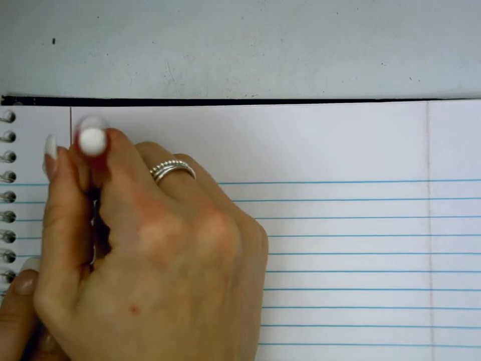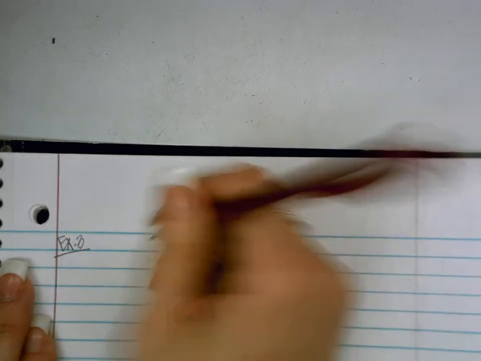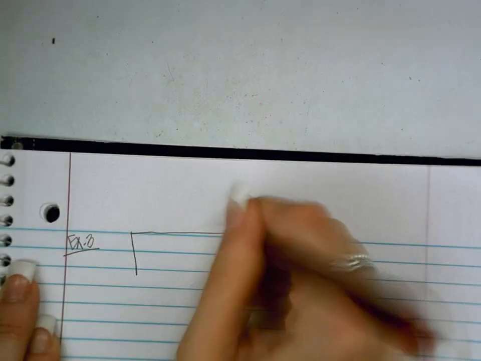Okay, let's try different kinds. Same thing, I'm still wanting you to find the missing side length.